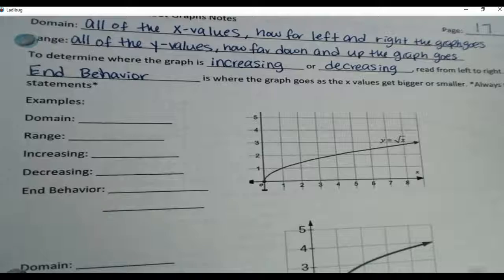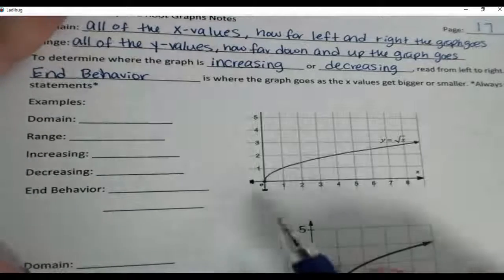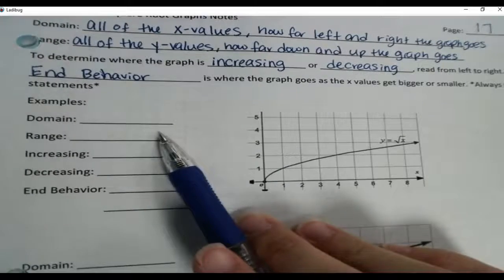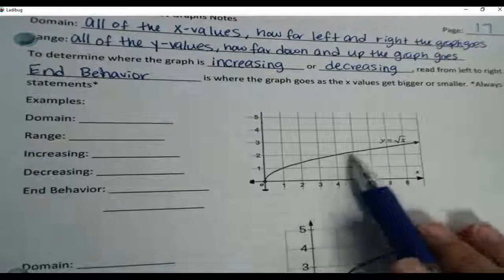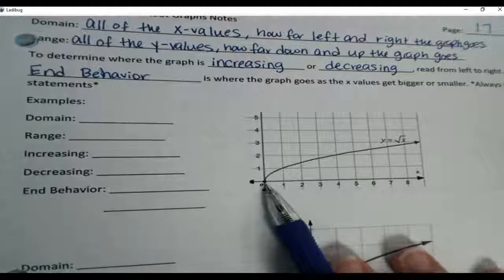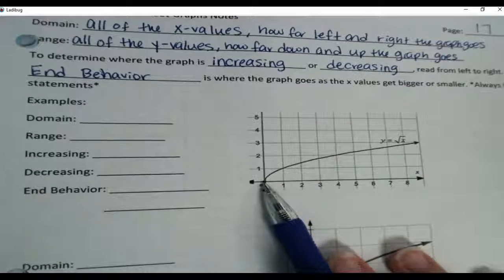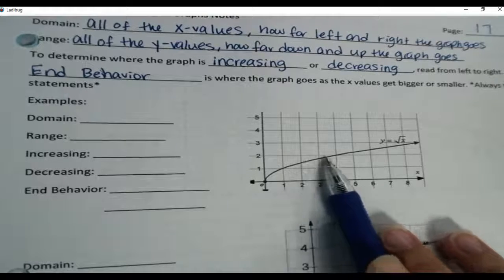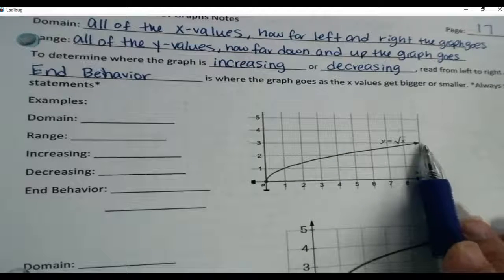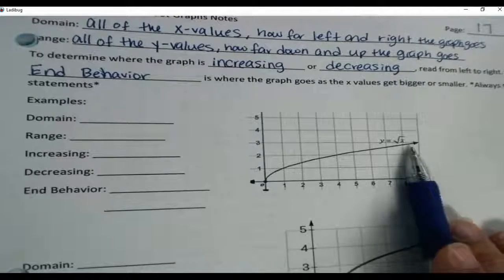So the first one, it gives us this graph. So the first thing we want to find is domain. So if I'm looking at this graph, if I go to the left, I'm starting at 0. Do I have anything that's less than 0? No, because it starts at 0. And then how far does it go to the right? Infinity, good, because it has that little arrow.